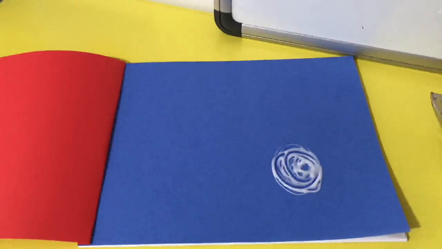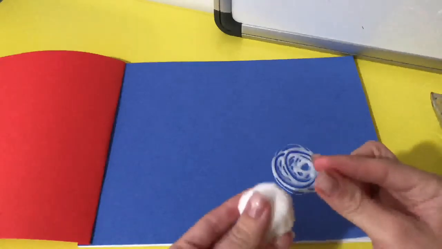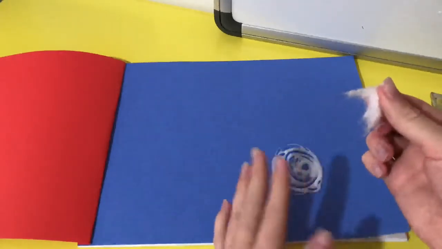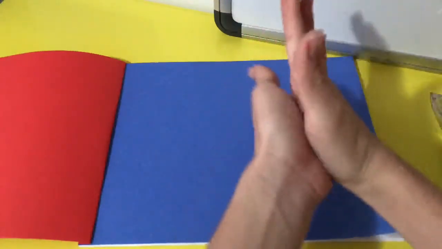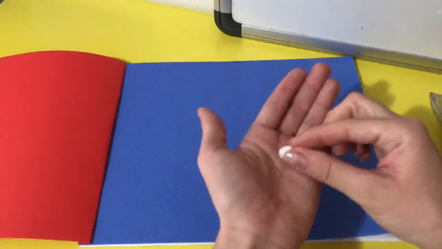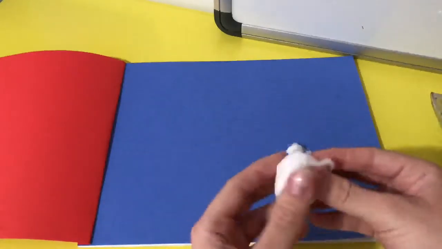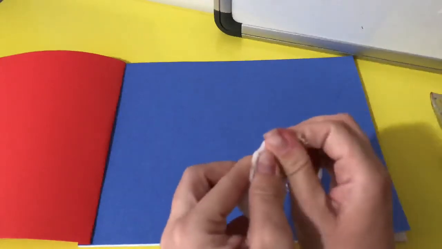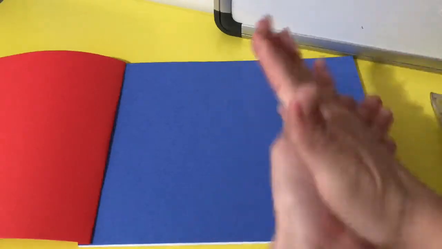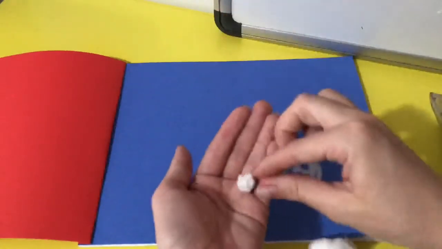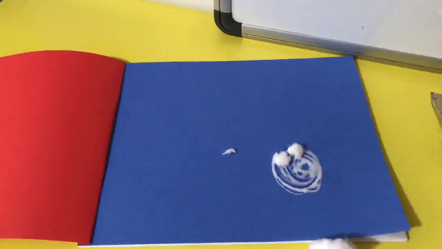All right, that's where my eggs are going to go. So now I'm going to get my cotton wool, and with 2 fingers, I'm going to pinch off a piece, put it in my palm, and then I'm going to roll it into a little ball so it looks kind of like an egg. Then I'm going to stick it on, and I'm going to go again. Remember, put it in your palm, roll it, stick it on. See, it's starting to look like a cluster of eggs.